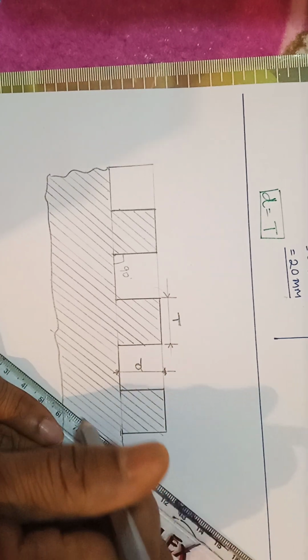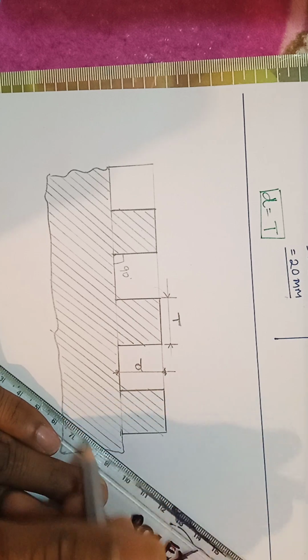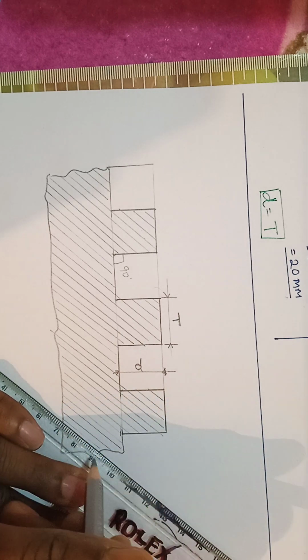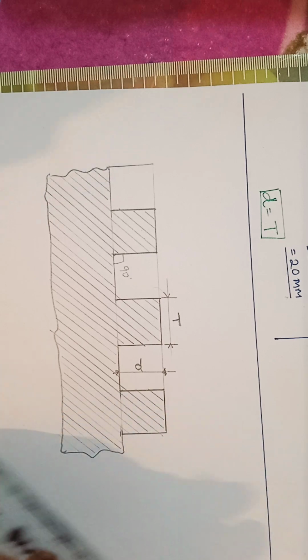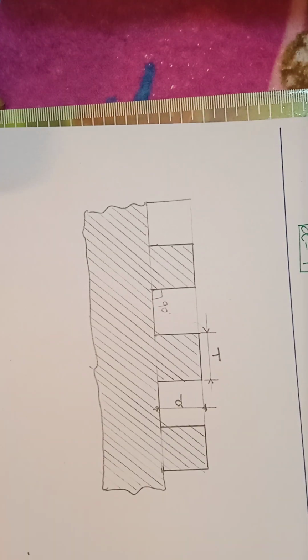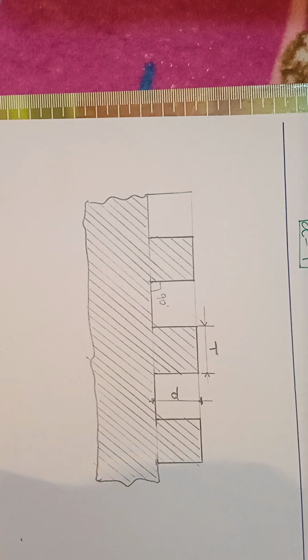In this way you have to complete it for the whole profile. So this is the screw thread drawing that we have completed. Hope you all understood the process to draw the square thread.